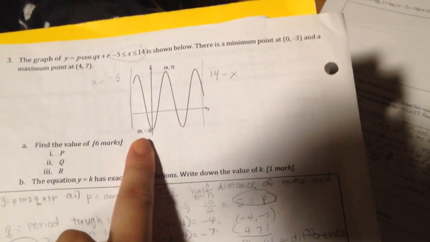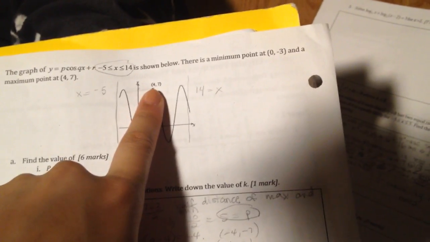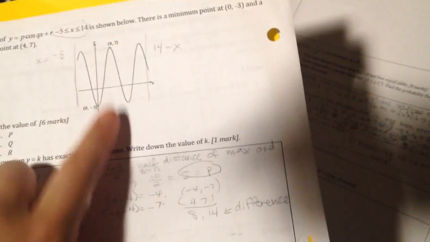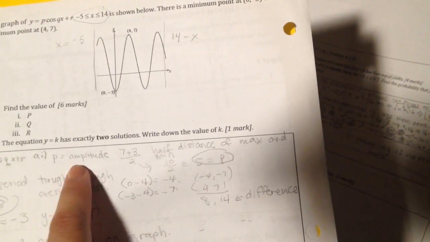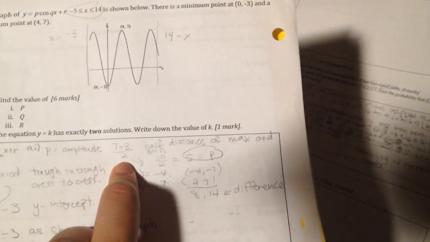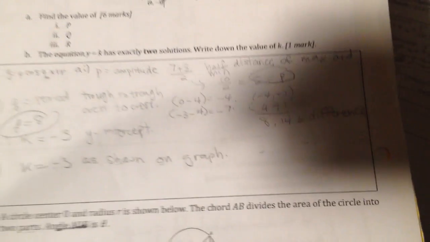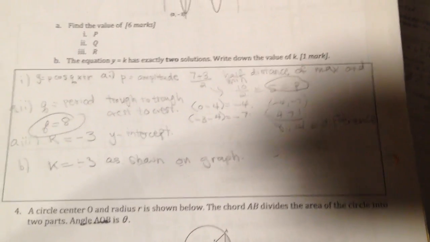So your minimum is -3 and the maximum is 7. So to find the distance, you just take 7 minus -3 and that should give you 10. But for amplitude, it is half of the distance. So then you just divide that by 2, which gives you 5. So your amplitude should be 5. So P is equal to 5.